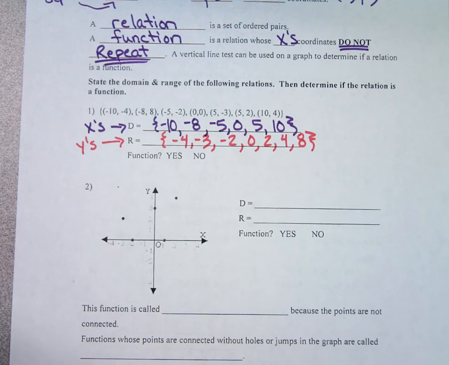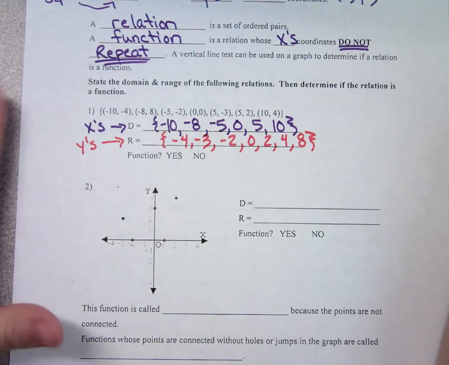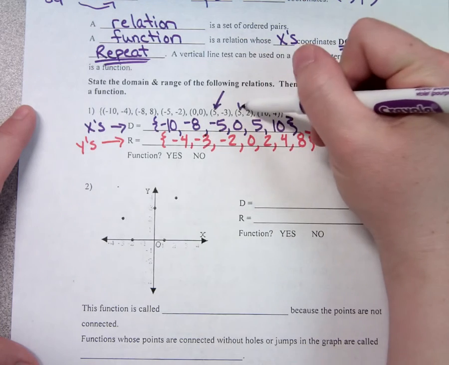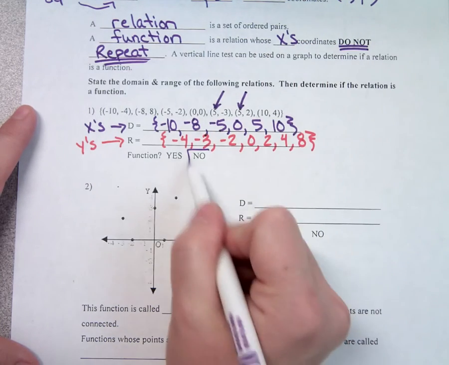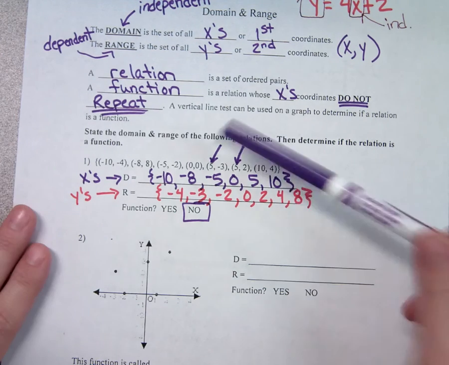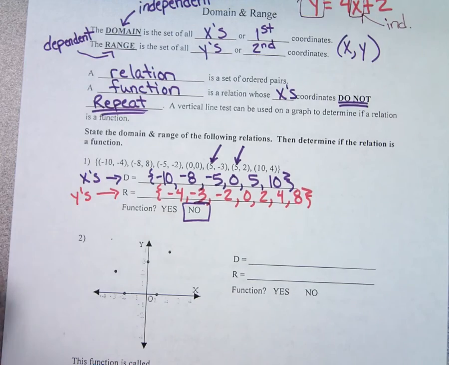Okay, is this a function? No. How come? This 5 right here repeats. If x's repeat, it is not a function. This is like you going to McDonald's and ordering a number 5, and the cashier gives you back $3 for ordering it, and someone else orders a number 5 and has to pay $2 for it. So you can't order the same meal and have it cost different amounts. So if x's repeat, it's not a function.